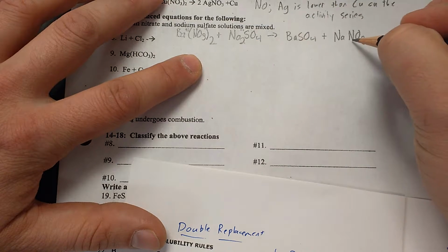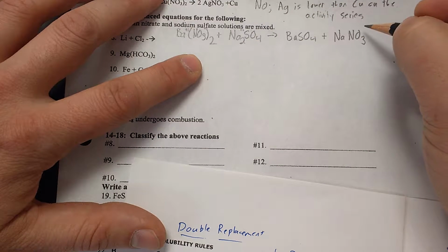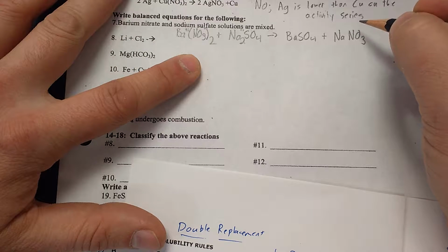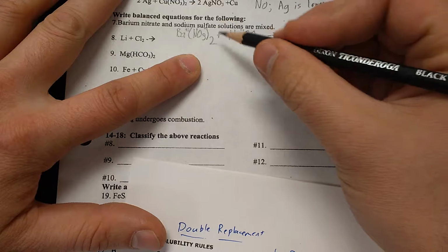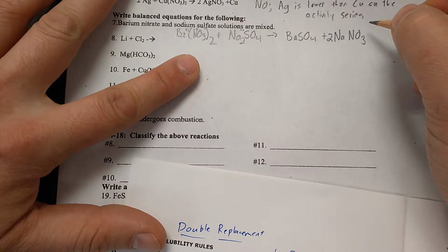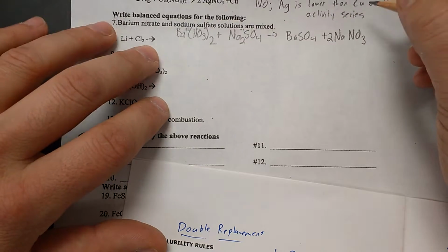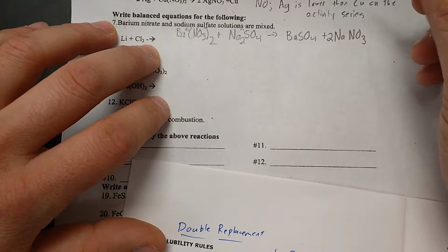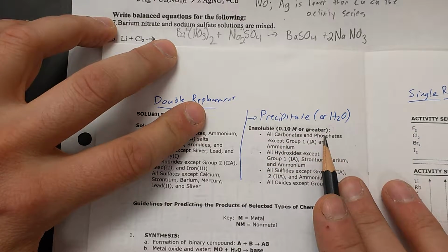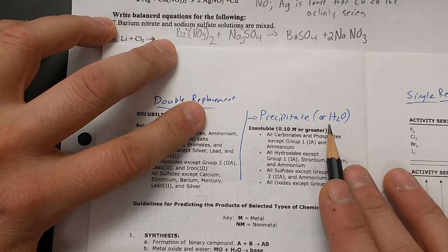We don't just carry these 2's over and make it Na2NO3. So sodium's a +1, nitrate's a -1, it's just NaNO3. Then we balance the equation by putting a 2 out there in front of the sodium nitrate. Now the only way this reaction even happens is if we make a precipitate, or water. So we need to precipitate, something that's insoluble, or we need to make water.